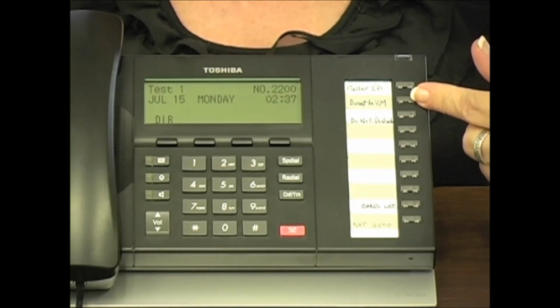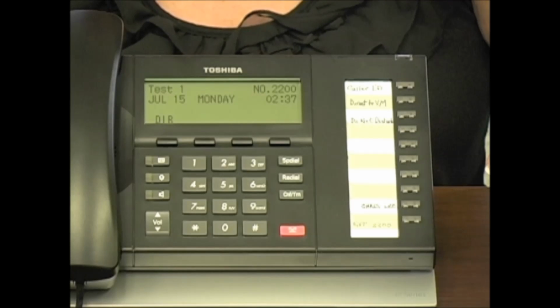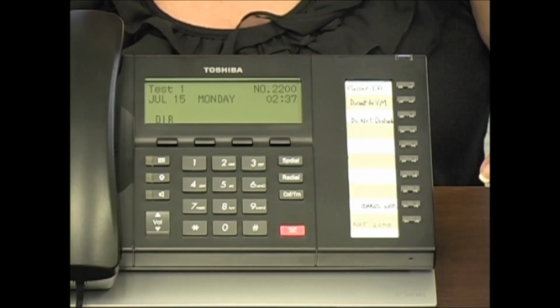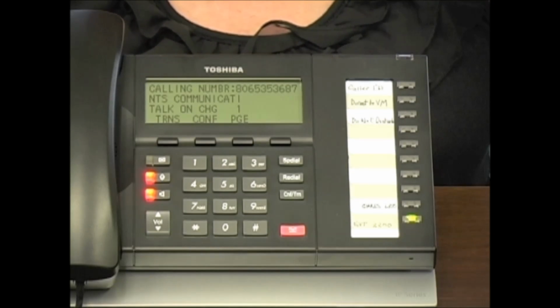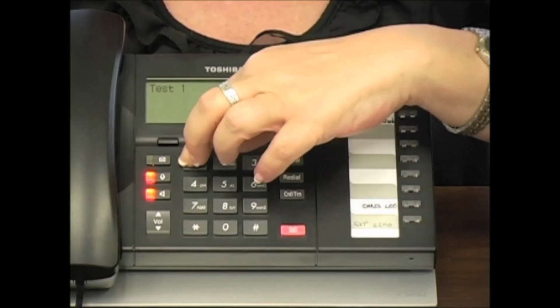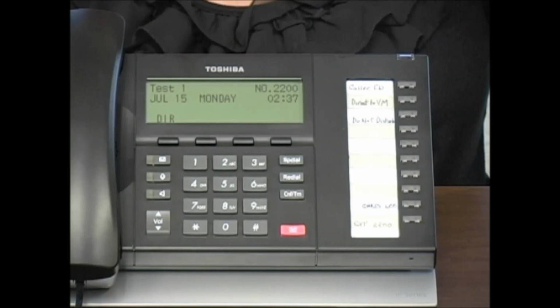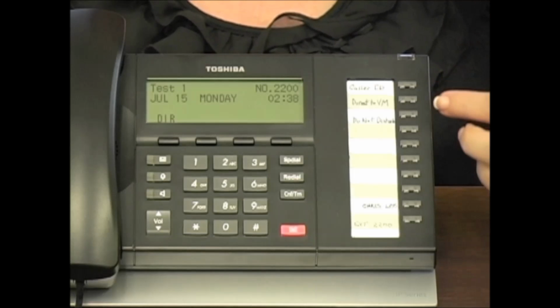The next button is direct transfer to voicemail. So if I call from my cell phone to this number, which I'm doing now, and the call is for this extension number, then I can push direct transfer to voicemail, dial the extension number, and pound, and the call is now on the voicemail. So it went directly to the voicemail for this phone. And that's how that works, very simple.